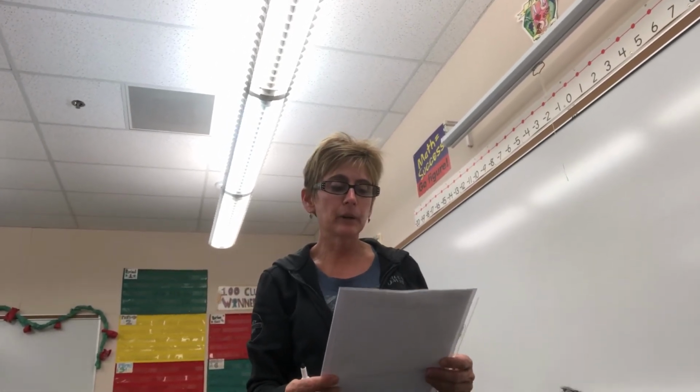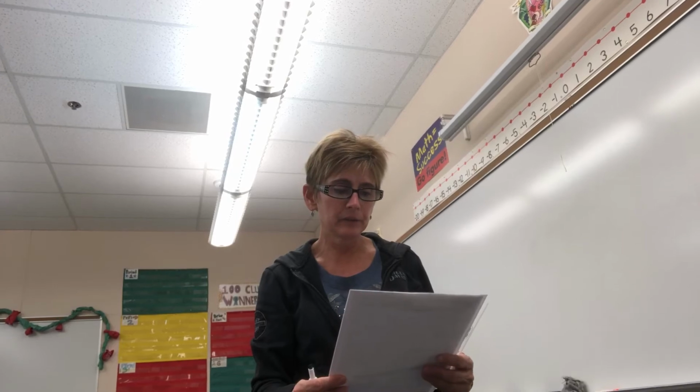Two cars left home at the same time. I used to hate these when I was a student. One traveled north at 60 miles an hour. The other traveled west at 40 miles an hour. How far apart were they at the end of 2 hours?